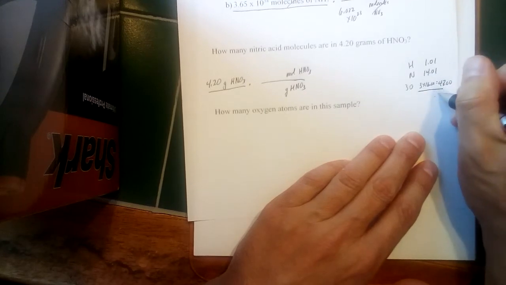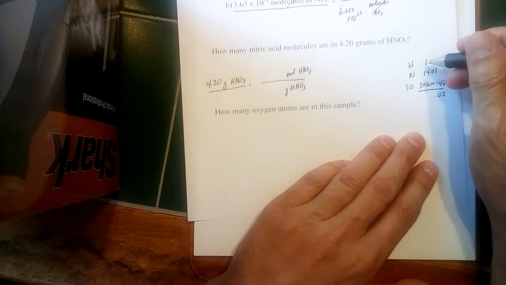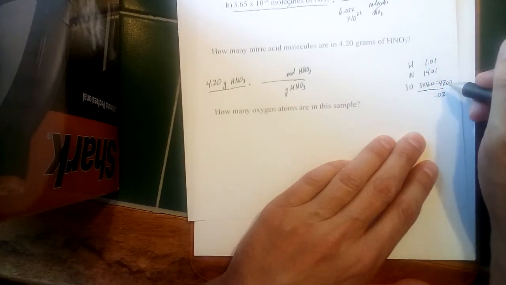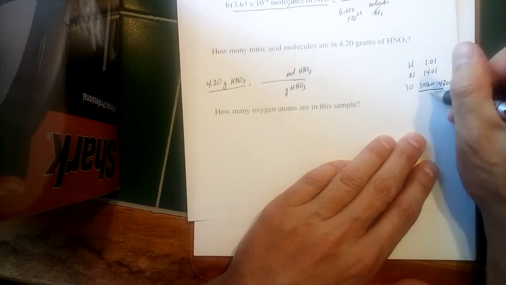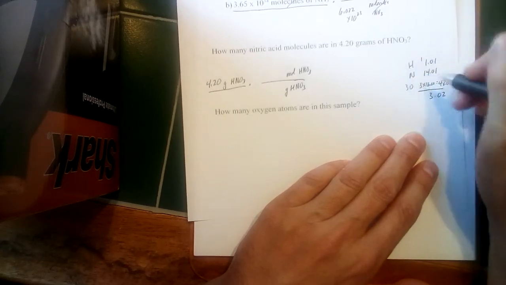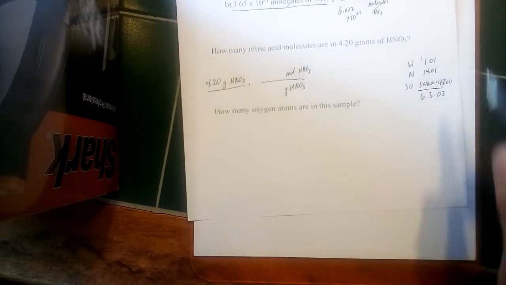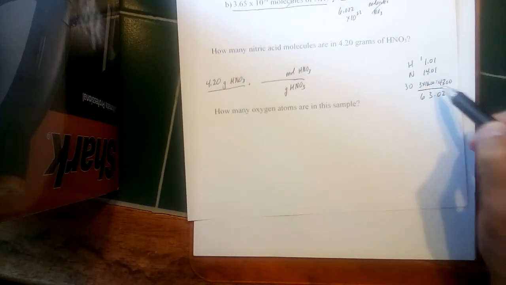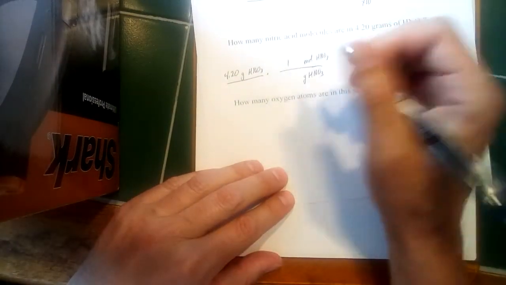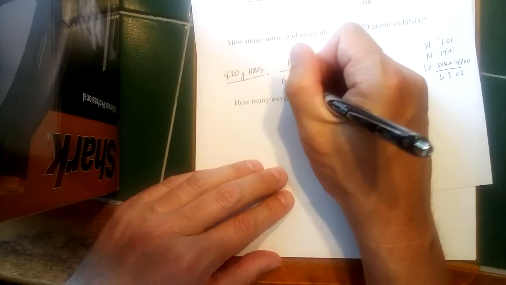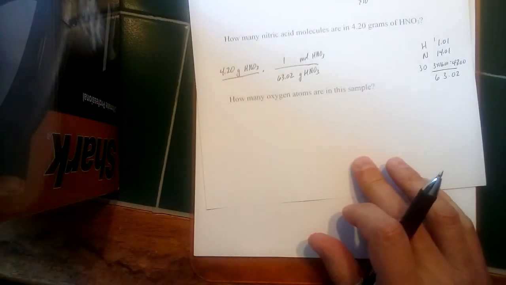And if I add those all together, 63.02. Maybe use your calculator there because I didn't leave enough space to really line them up the way that would be ideal. But 1 mole of HNO3 is 63.02 grams of HNO3.